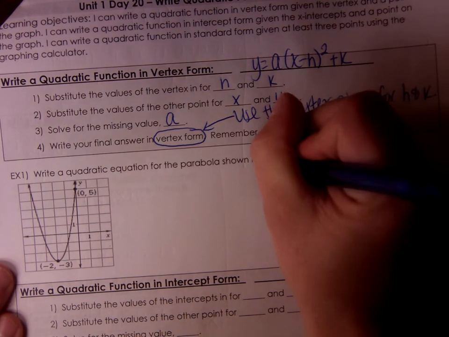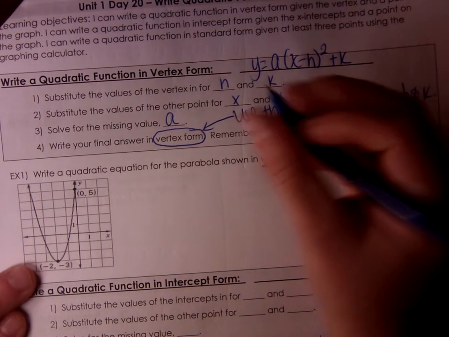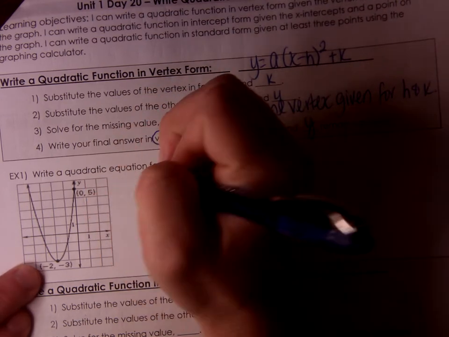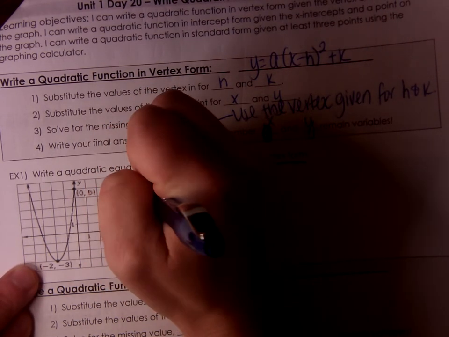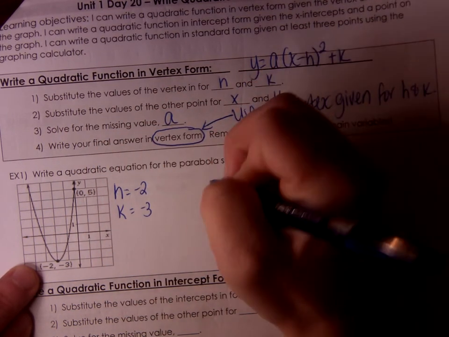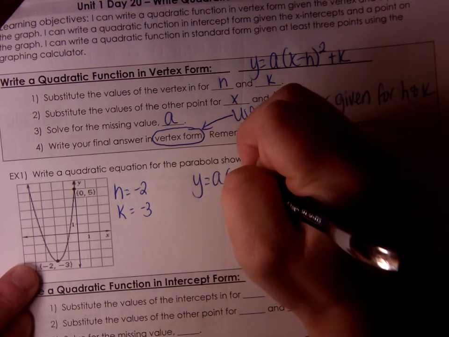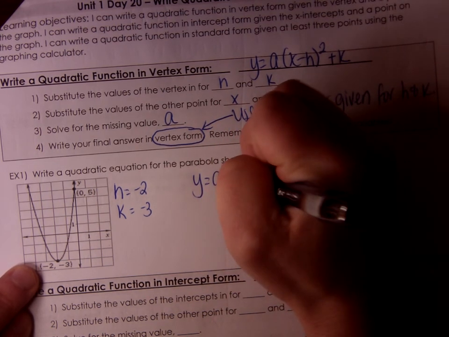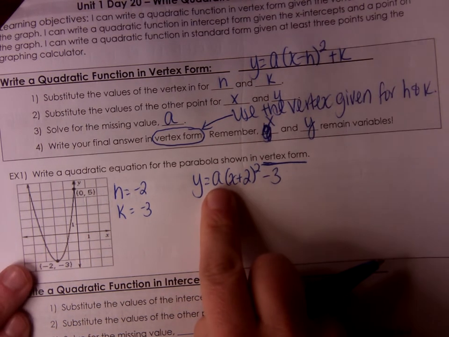Okay, looking at example number 1, it says write a quadratic equation for the parabola shown in vertex form. So if you look at this problem, we already know what h and k are. That's our vertex and it's located at (-2, -3). So that means h is equal to -2 and k is equal to -3. And using that information, we can already write our equation as y is equal to a times (x plus 2) squared minus 3. So the piece that's missing is our a value.